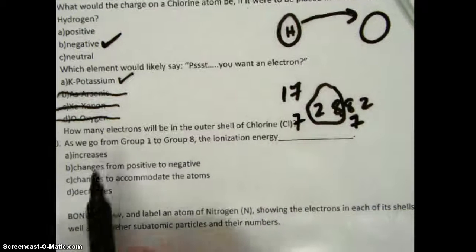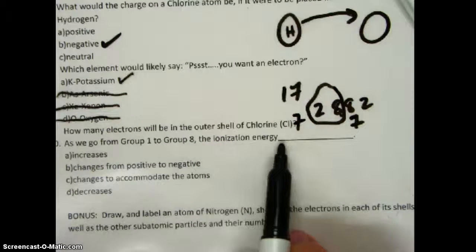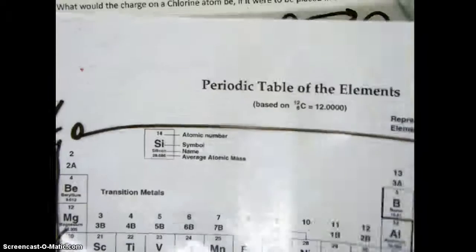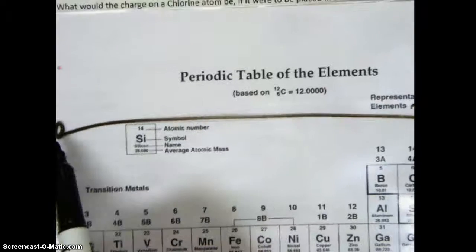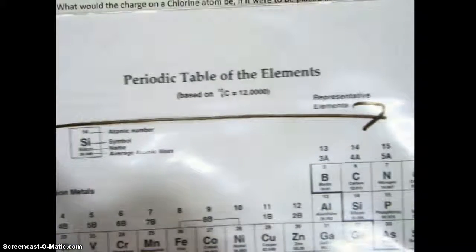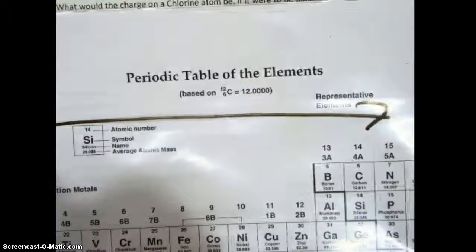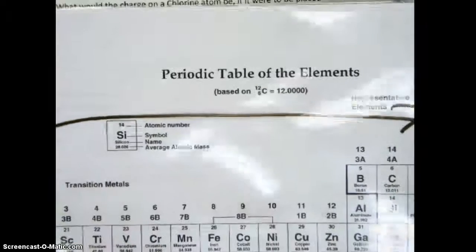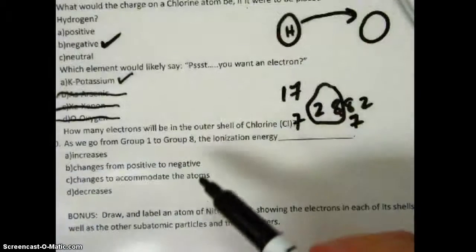As we go from group 1 to group 8, the ionization energy increases. And we talked about this in class, and I made a video to show you that ionization energy as we go from left to right increases. So A is the answer there.